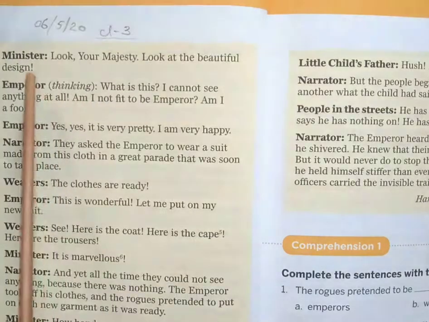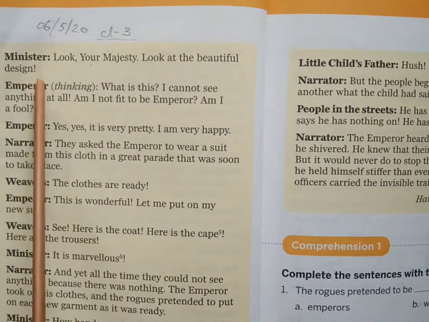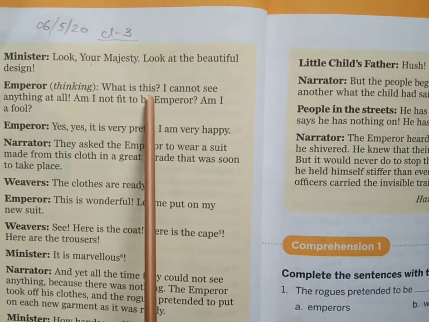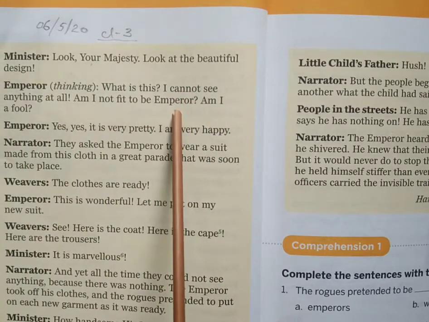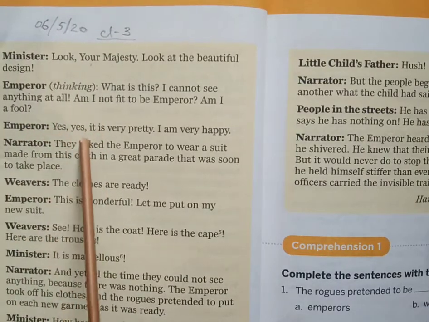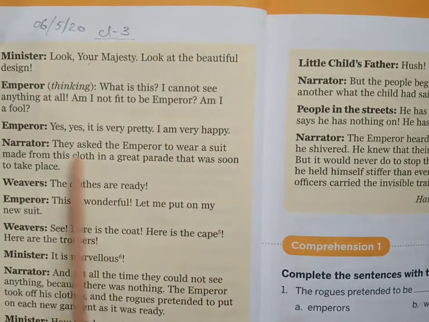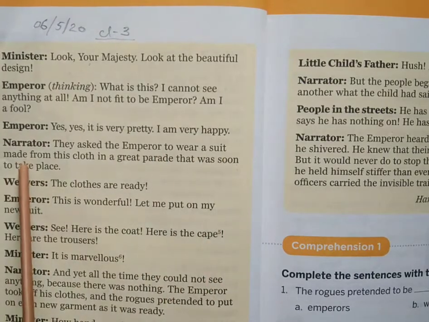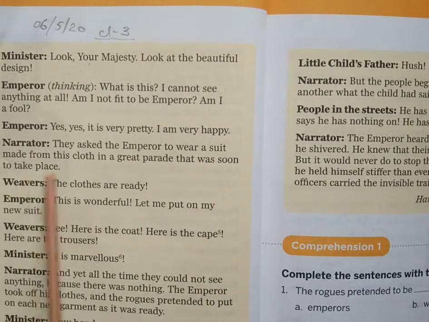Minister: Look, Your Majesty, look at the beautiful design. Emperor, thinking: What is this? I cannot see anything at all. Am I not fit to be emperor? Am I a fool? Emperor: Yes, it is very pretty. I am very happy. Narrator: They asked the emperor to wear a suit made from this cloth in a great parade that was soon to take place.